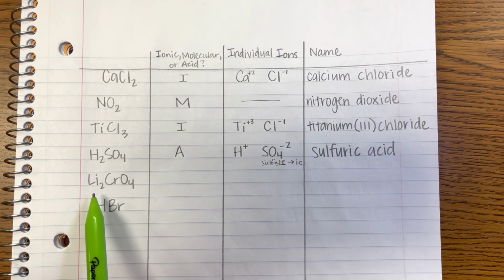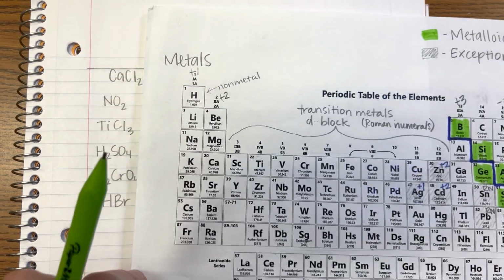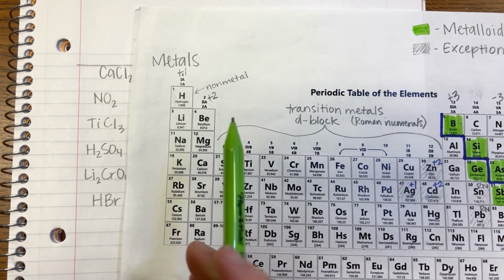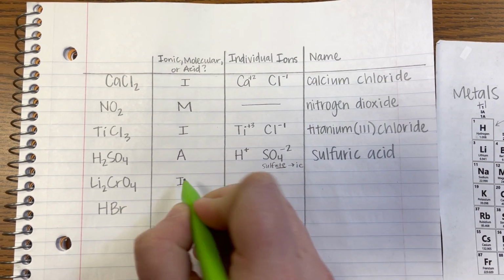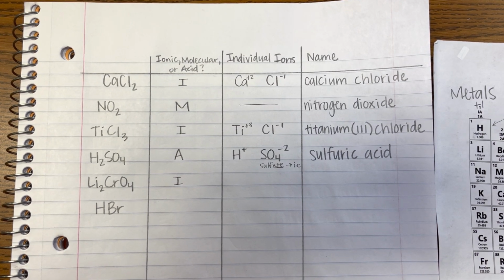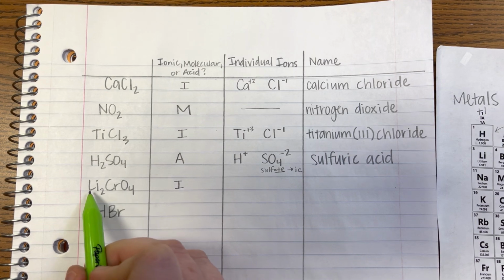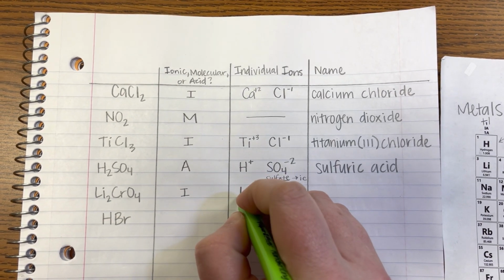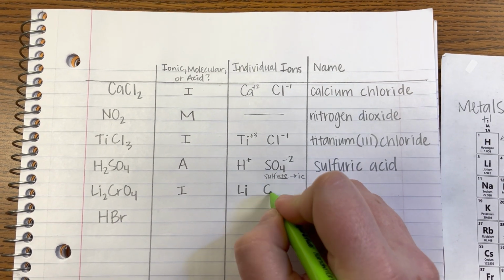Okay, the next one is Li2CrO4. Li is lithium, which is on the left. So that's a metal, which means this is ionic. Metals are ionic, nonmetals are molecular, hydrogen is an acid. For the individual ions, name your first element, Li, and then whatever is left, CrO4.